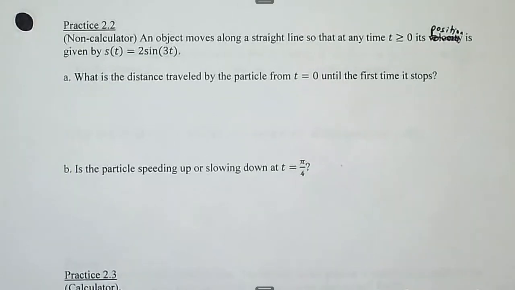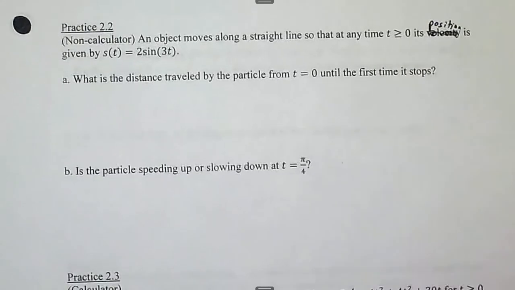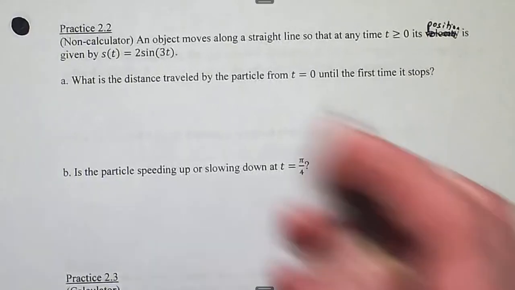Okay, an object moves along a straight line so that at any time t greater than or equal to 0, sorry, typo there, its position is given by s of t equals 2 sine 3t. What is the distance traveled by the particle from t equals 0 until the first time it stops?